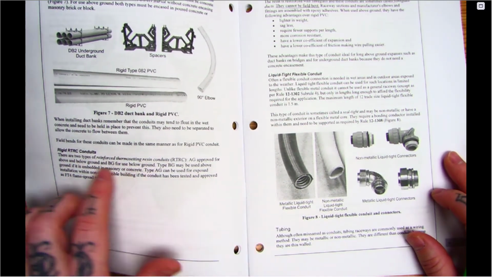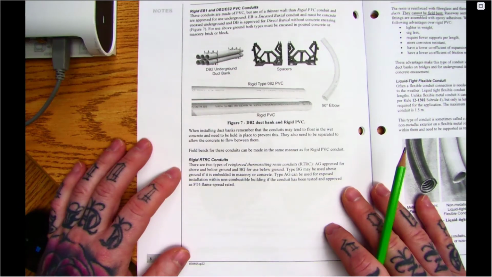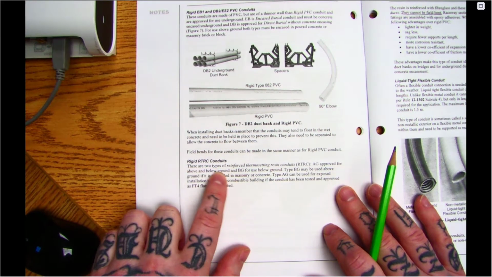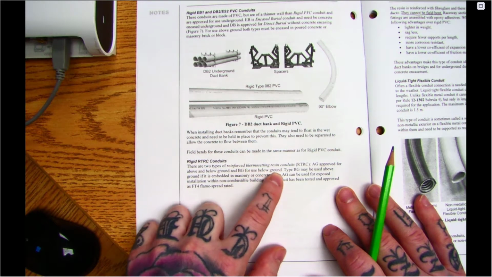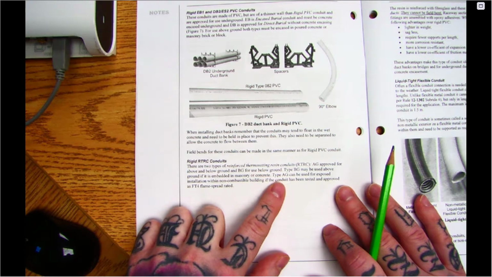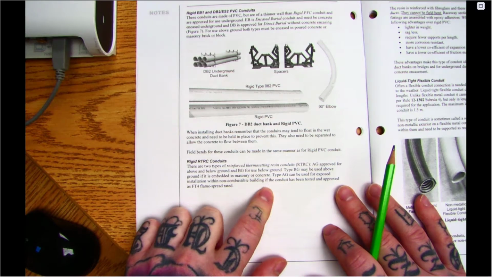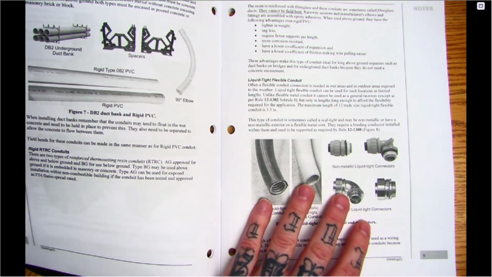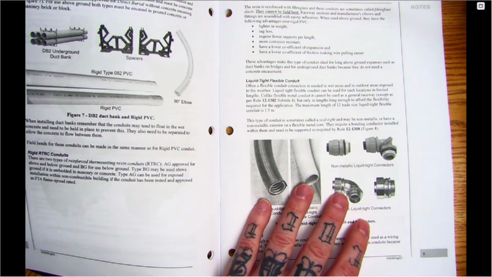Talk about the different types. And to be honest, I have not used all these types of conduits either. Okay, like these rigid RC conduits or reinforced thermosetting resin conduits, I have never used before. But they have their place. Okay, and it just depends on your experience whether you've seen some of this stuff.